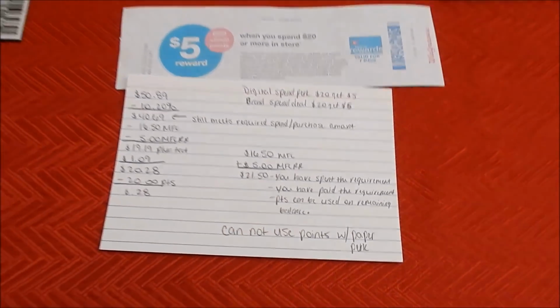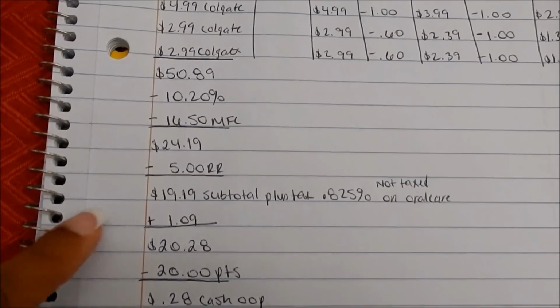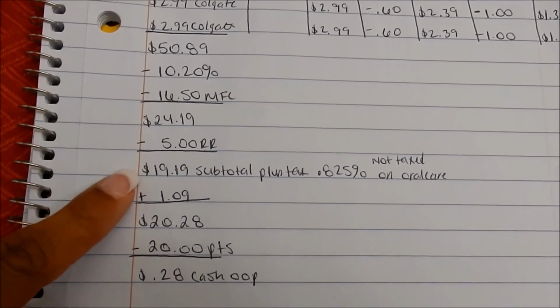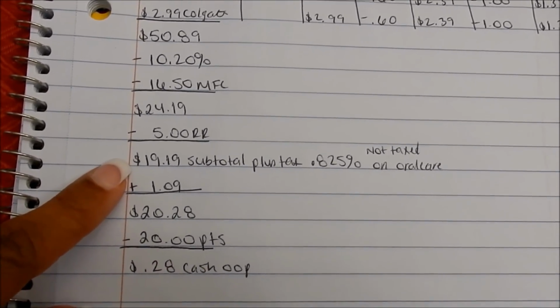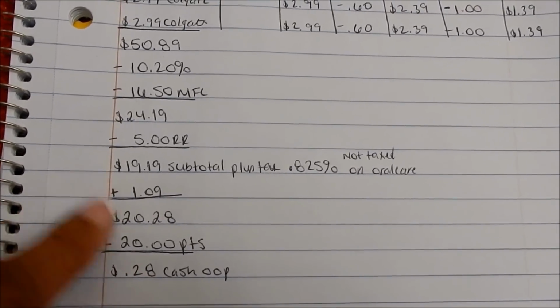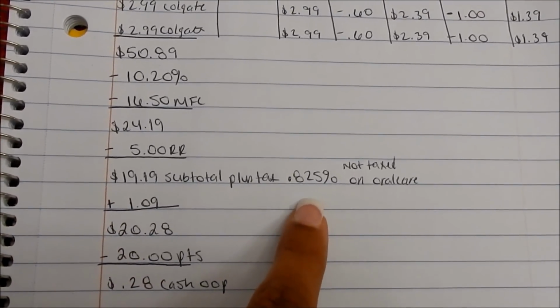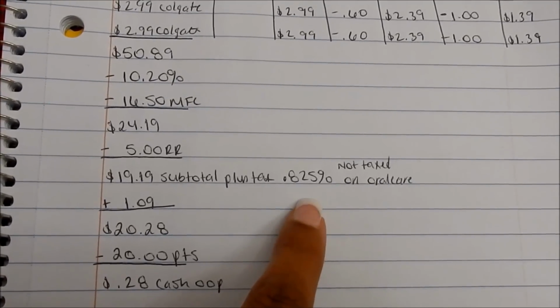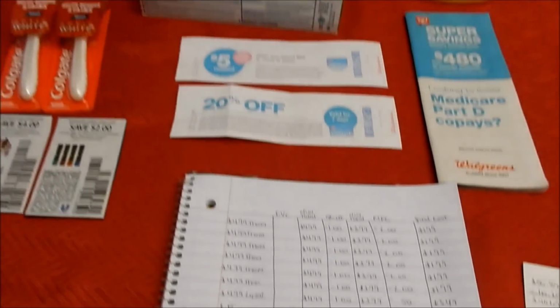Okay, all right, so back to the breakdown. My new subtotal is $19.19 after all coupons and before tax. I know that my tax rate is 8.25%. I also know that I purchased oral care products.